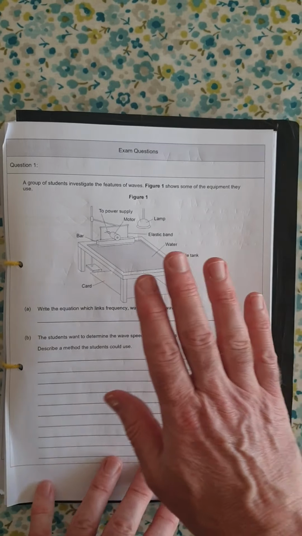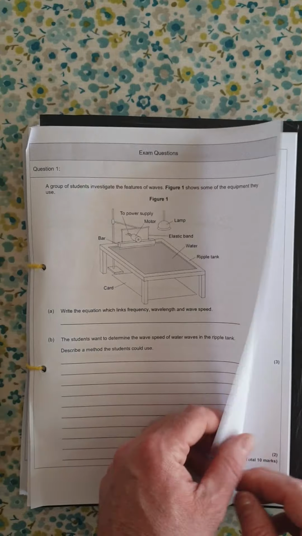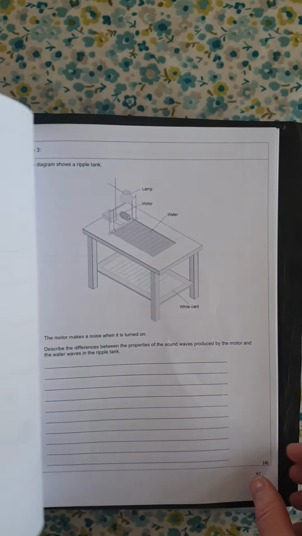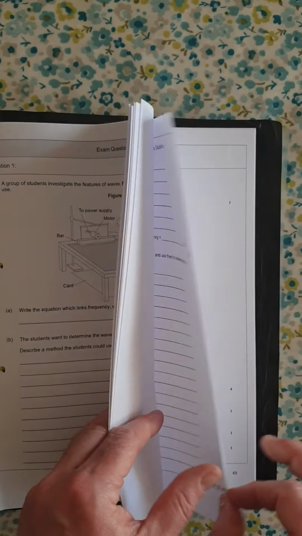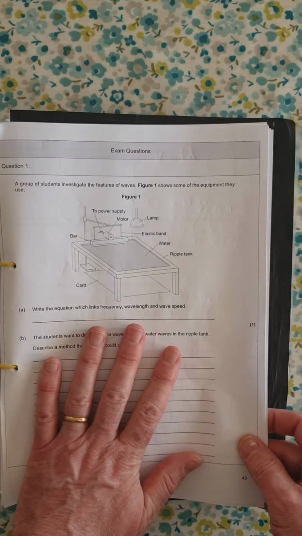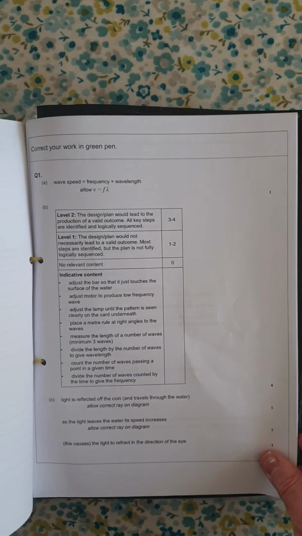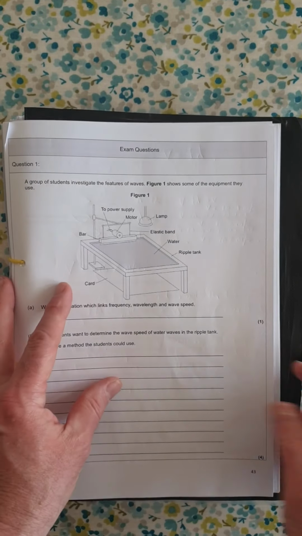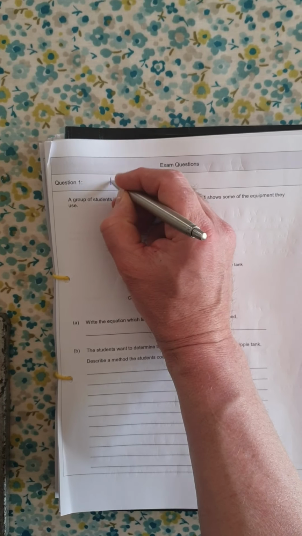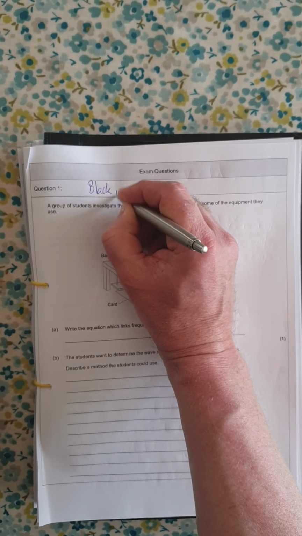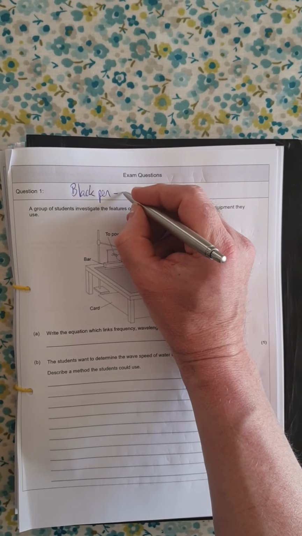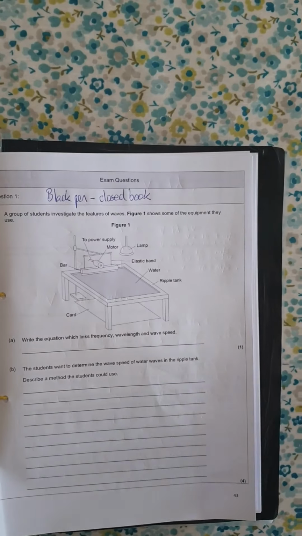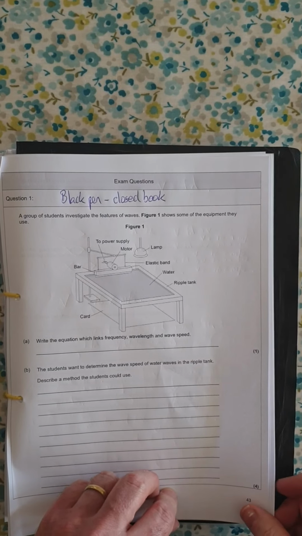What you need to do now is to complete these questions, which are exam questions based on the wave topic. So you've got 3 questions to do, and once you've completed the questions, you need to correct your work in green pen. I suggest you do these questions in 2 colored pens. So if you start by using a black pen, and this is where you have closed book. That means you're not using any of your notes or any textbook or revision guide to help you.